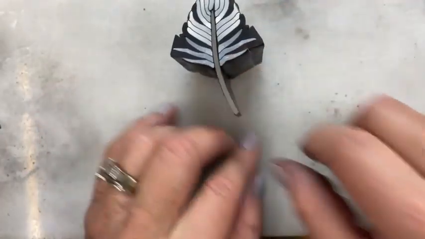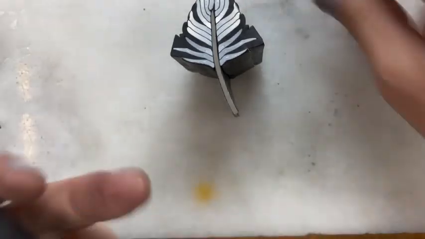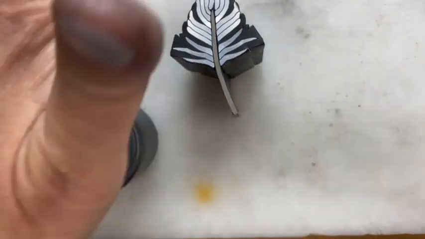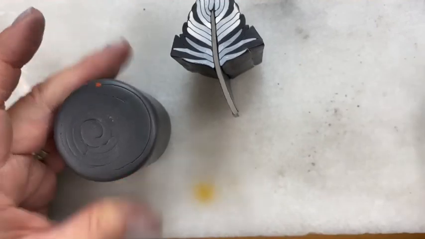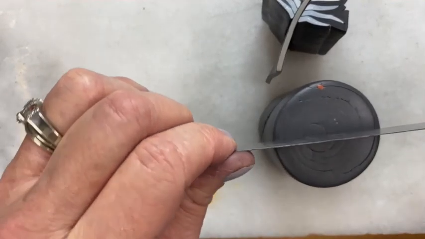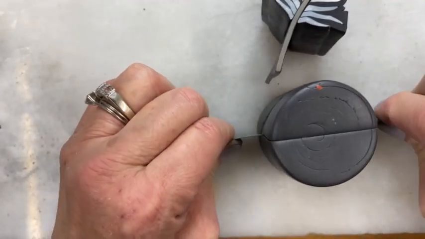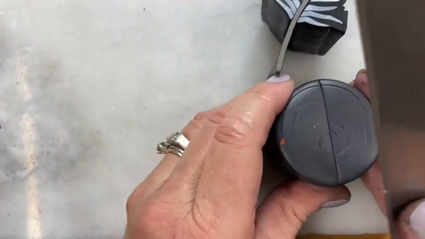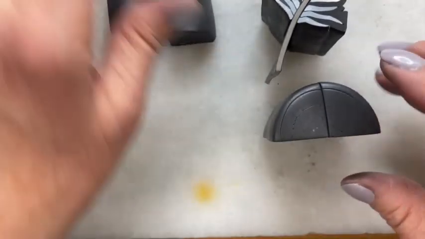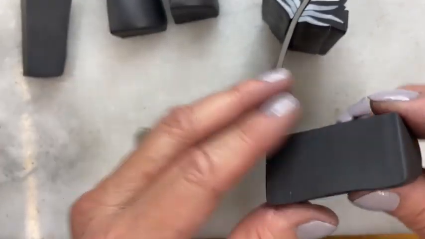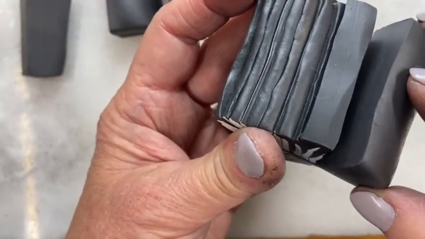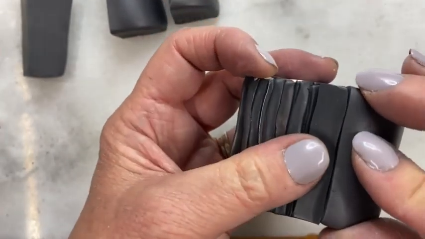So let's pack the base of the feather. I used to pack with a lot more sheets than I do now. I pack a lot of my canes with wedges, with wedgies, because it's faster and it actually gives me a better result. So I'm going to take my wedgie and insert it right in and push it up.